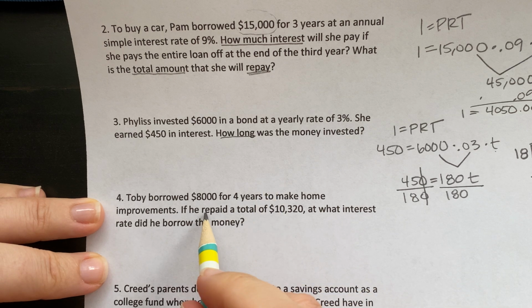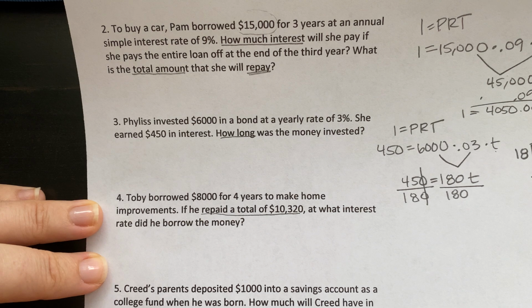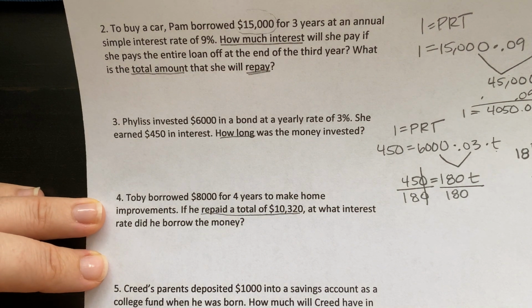Okay? All right, let's set up number 4 together. They are trying to trick you with this part. It says he repaid a total of $10,320. Be very careful with that part. Go ahead and see if you can set this one up on your own.